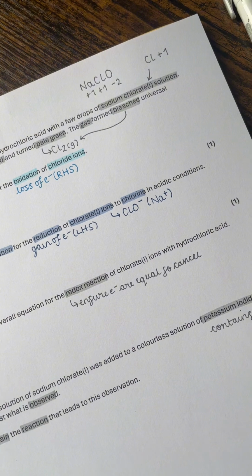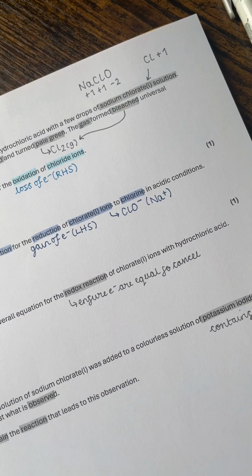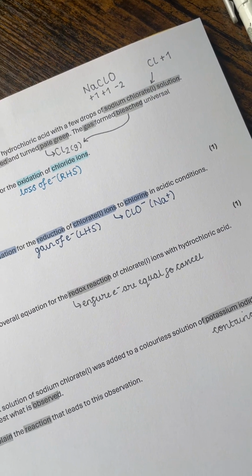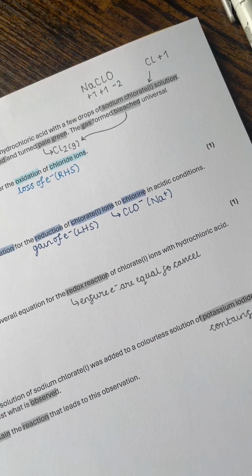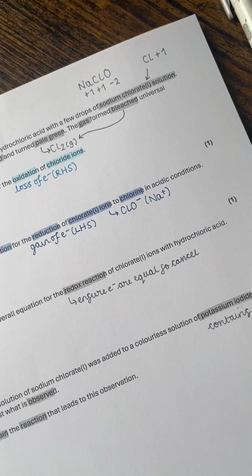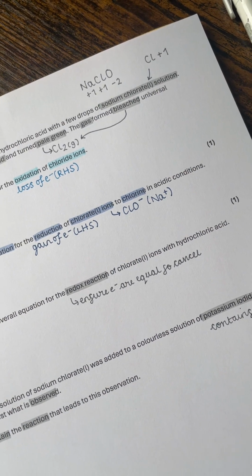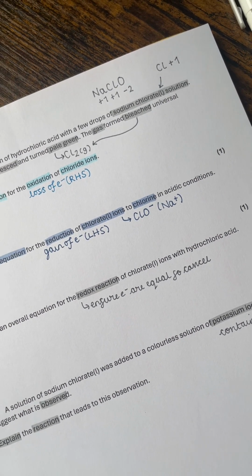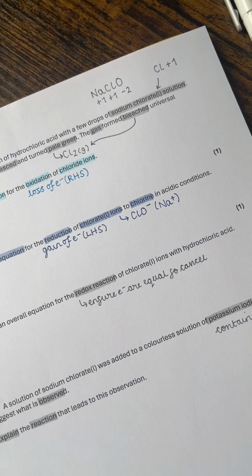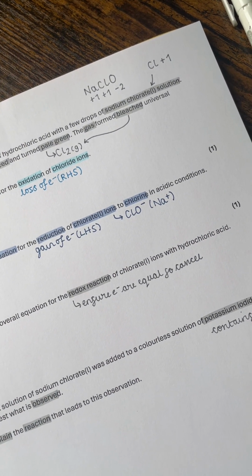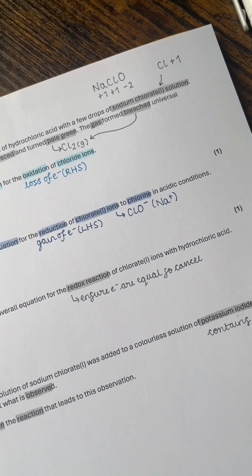So if we know it's sodium chlorate, we know sodium has an oxidation state of +1. We're told the chlorine has an oxidation state in this compound of +1. There must therefore only be one oxygen to give us the overall oxidation state of 0, which is true for our compounds. So the formula of sodium chlorate(I) is NaClO.